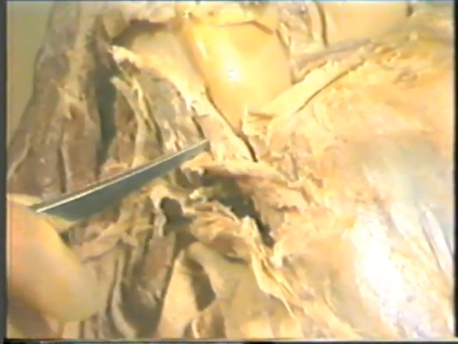This is the lateral side of the knee joint. This is the fibular collateral ligament, which is cord-like. It extends from the lateral epicondyle of the femur to the head of the fibula. Deep to this ligament lies the tendon of the popliteus. This is the tendon of the popliteus inside the knee joint.